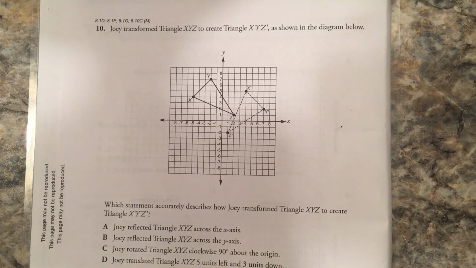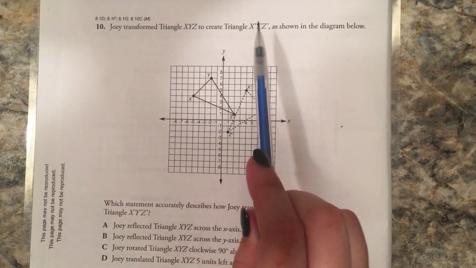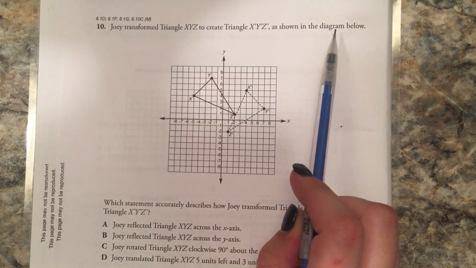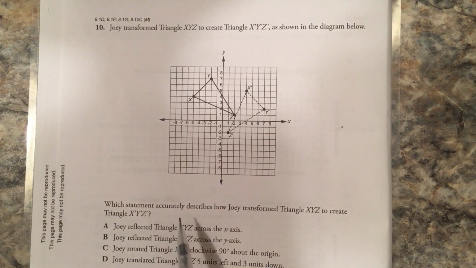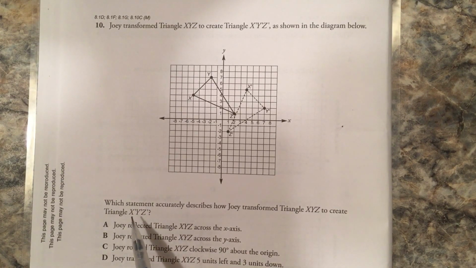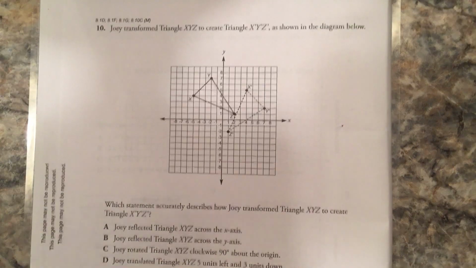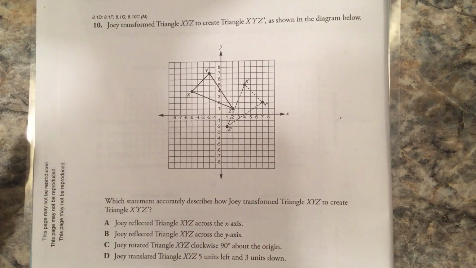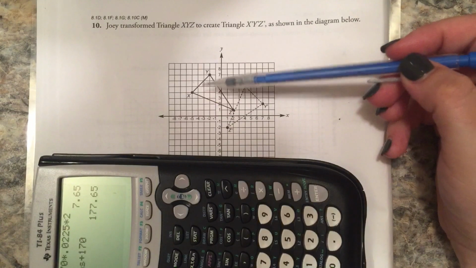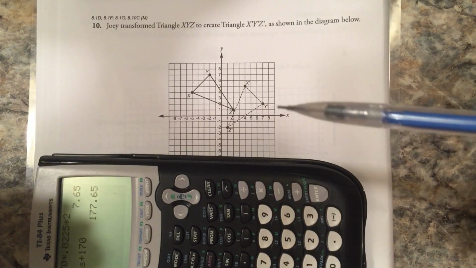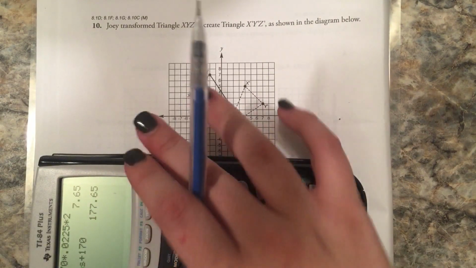Number 10 says that Joey transformed triangle XYZ to create triangle X prime, Y prime, Z prime, as shown in the diagram below. Which statement accurately describes how Joey transformed triangle XYZ to create triangle X prime, Y prime, Z prime? Mrs. K told me that before ever reading my answer choices, she wants you to just take a look at these guys here, write a rule just from what you know, and then match it to an answer choice.